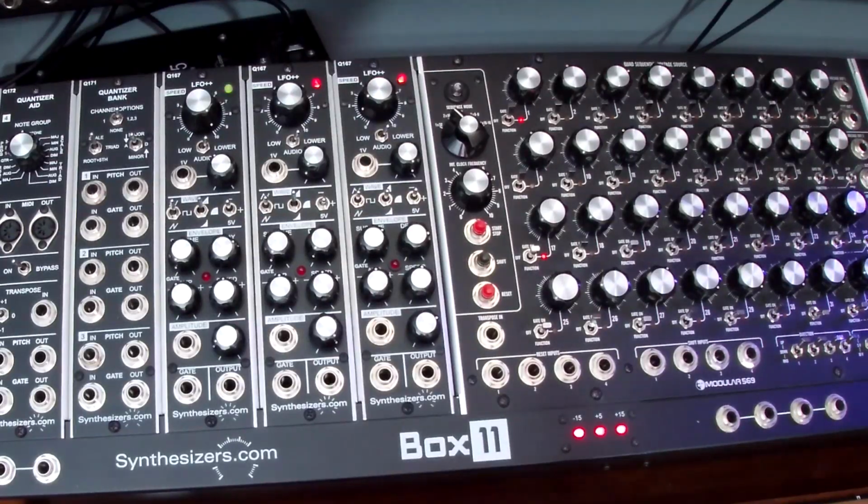This is the Q167 from synthesizers.com. This is a 3. Actually, I really like this LFO. It's the LFO++. It's a very versatile LFO. It can be also used as an oscillator.